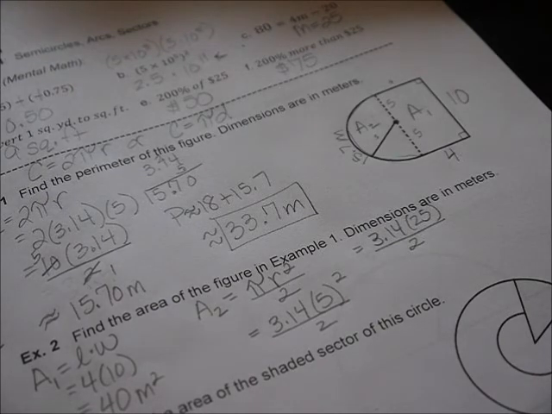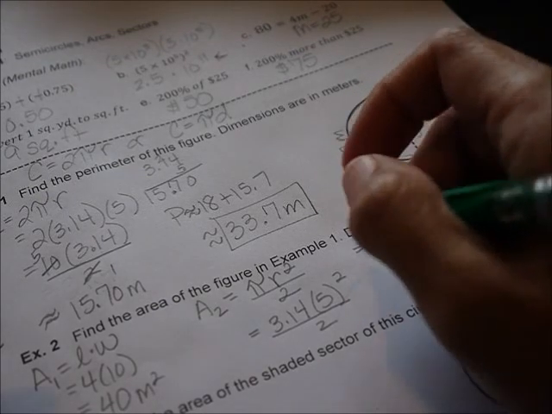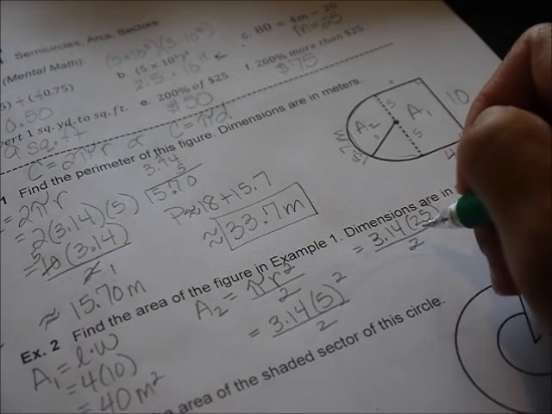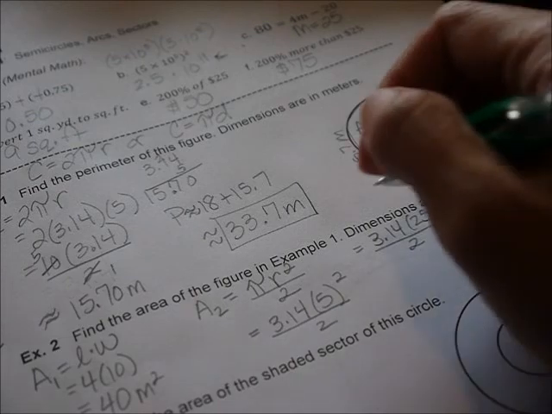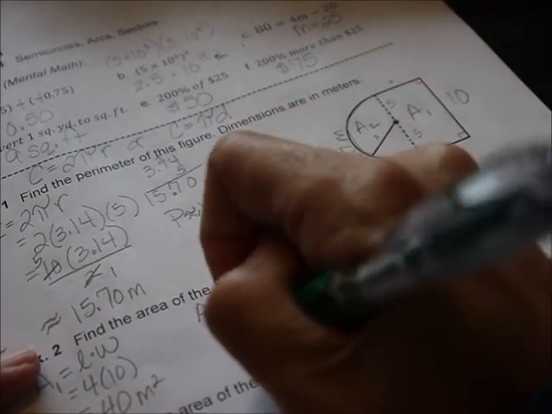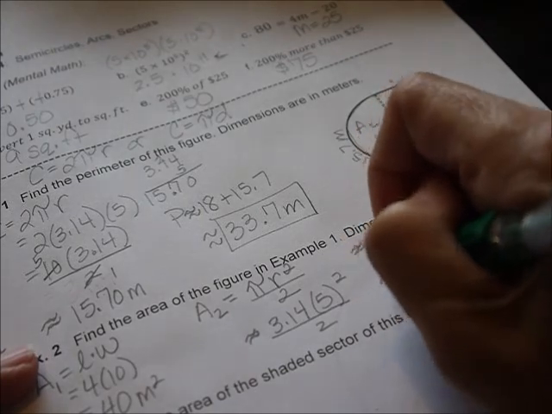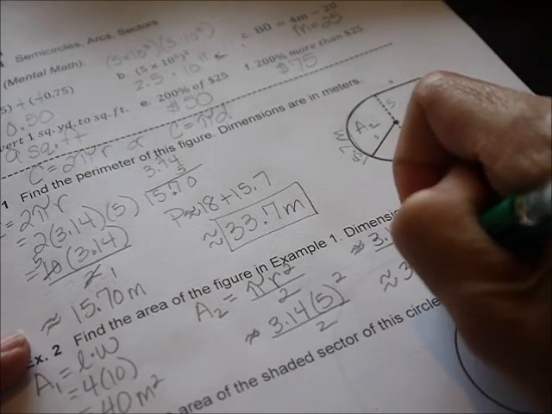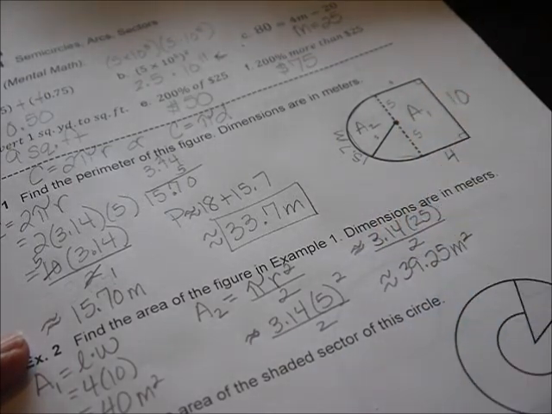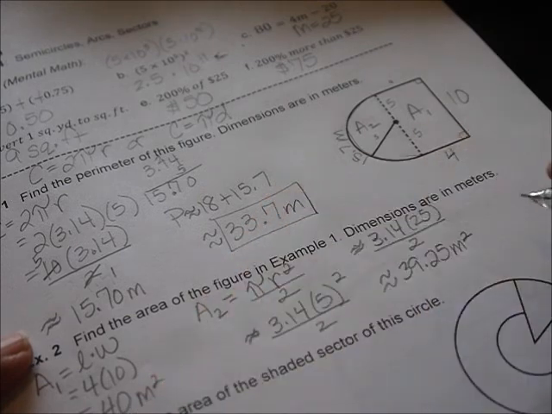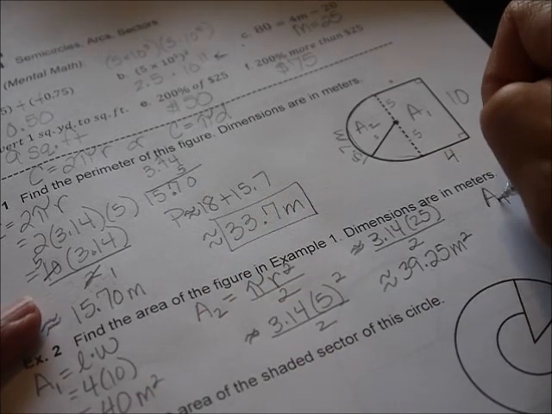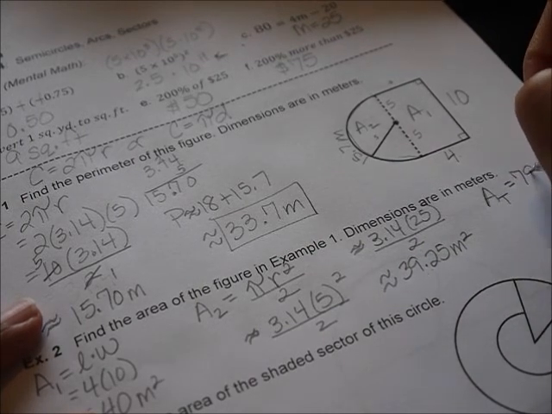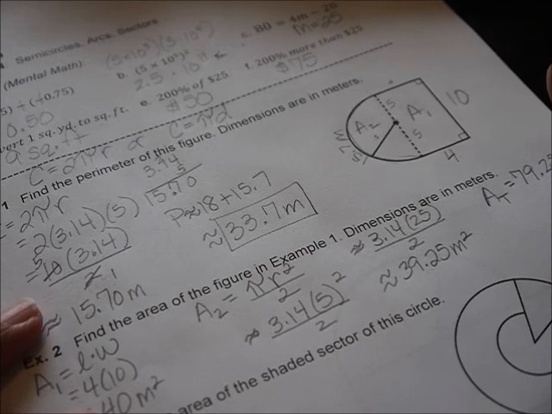Yes, that's a lot of calculating, and I'm here to be kind for you. You could do 25 divided by 2, and when you do that, you get 12.5, and then you multiply 12.5 times 3.14, and yeah, it's still not fun. So for today, I'm actually going to just tell you that is about 39.25 meters squared. So then we add our two areas together, and I'm going to say area total equals 40 plus 39.25, and that is about 79.25 meters squared.